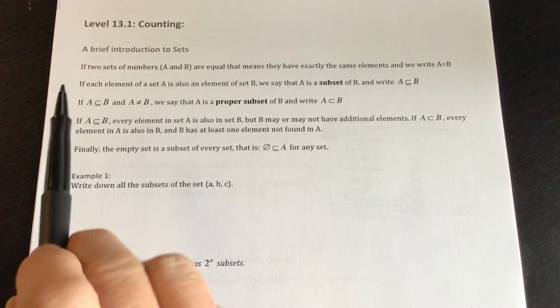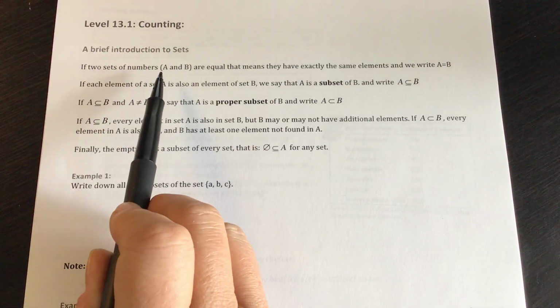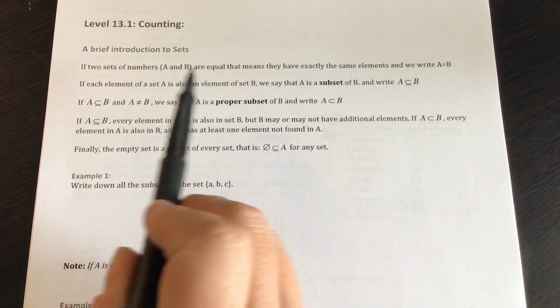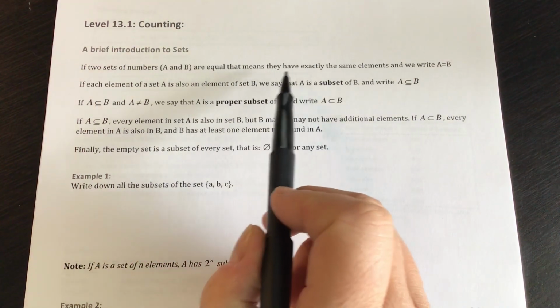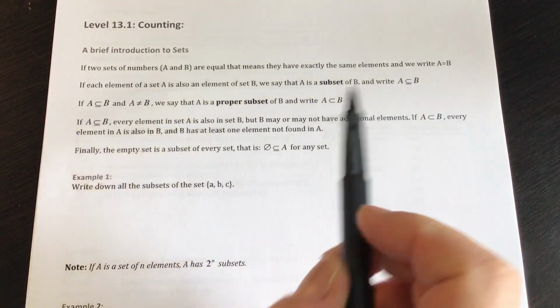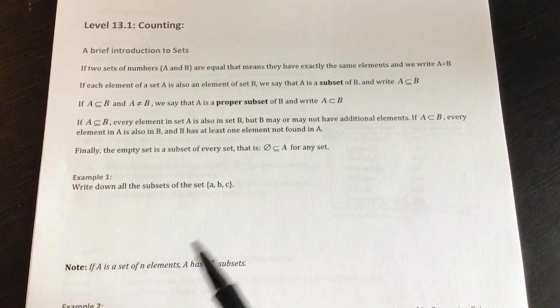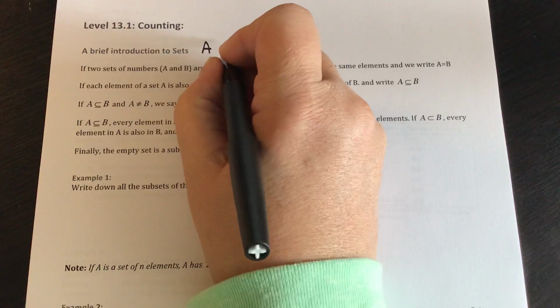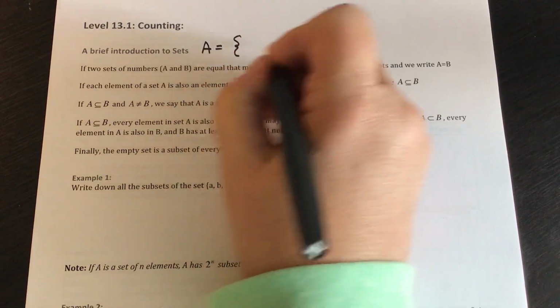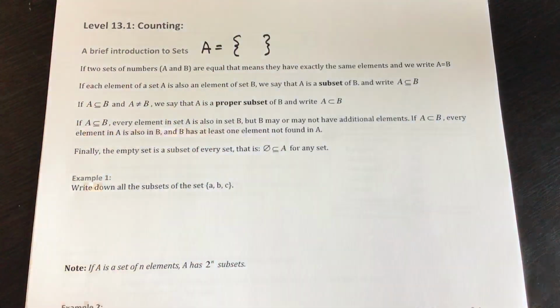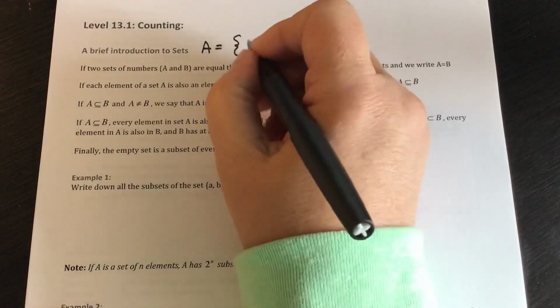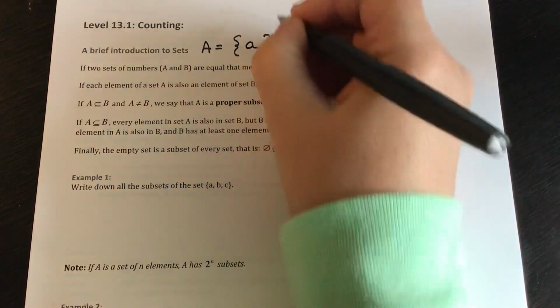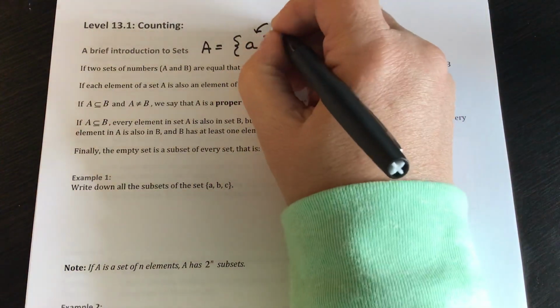So if we have two sets of numbers, A and B, are equal, that means they have exactly the same elements. A little bit of notation here: if I have a set A, usually we write braces around whatever is inside A, and what is inside A is called an element.